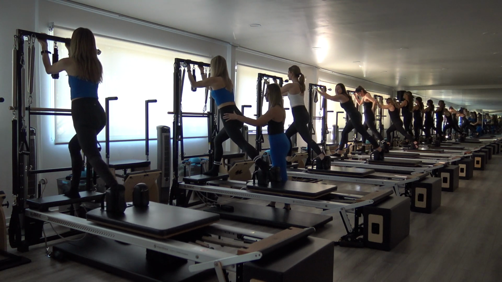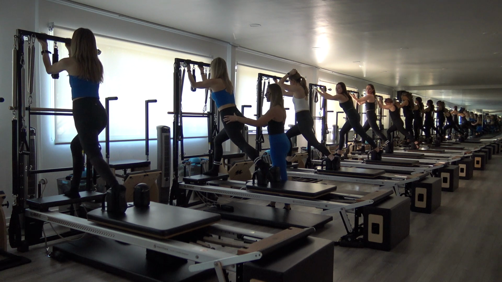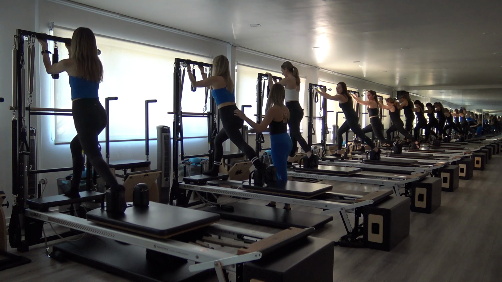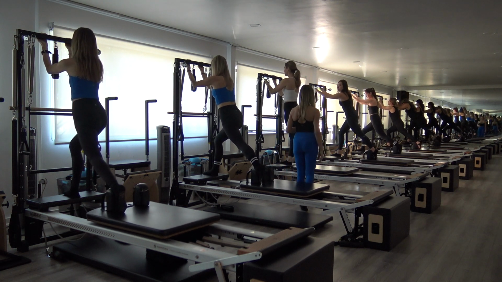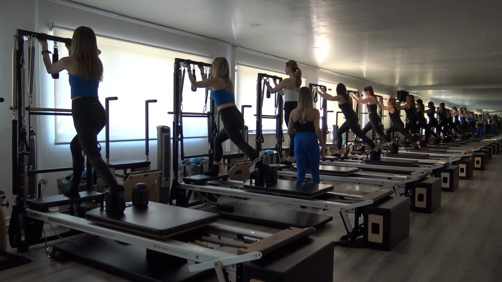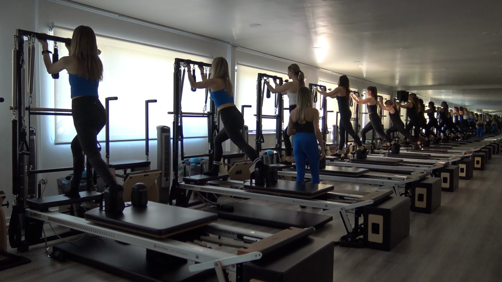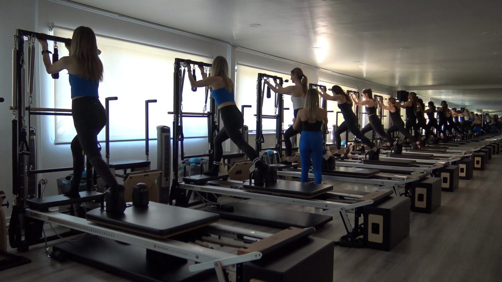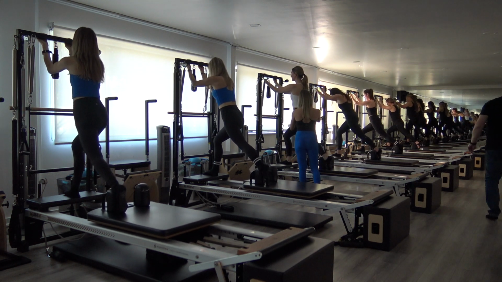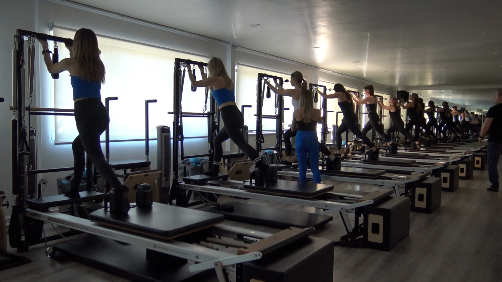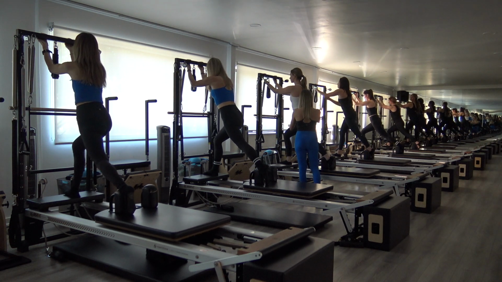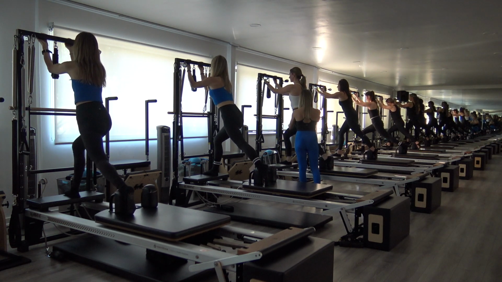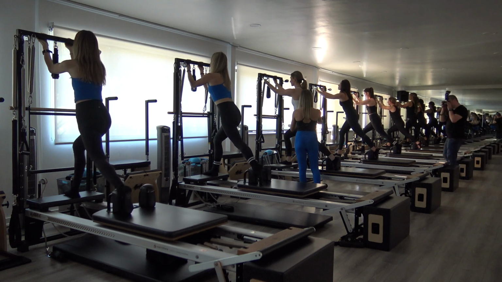Now pulse it down, so resist the spring, 10. Resist the spring for 9. Exhale, 8. Try not to overuse the hands, yes? 7. Are you okay, Jessica? 6. And we're almost there. Exhale, 5. Squeeze for 4. Exhale, 3. Squeeze the core for 2.